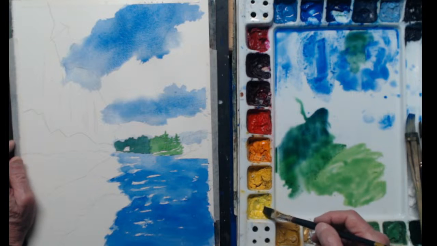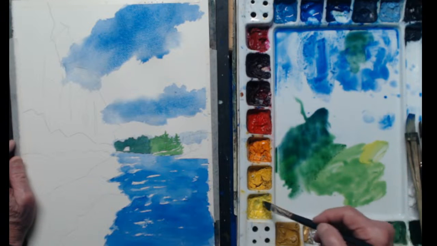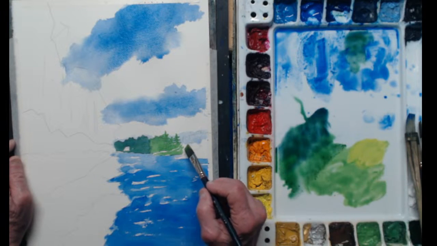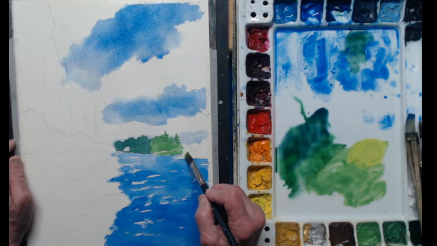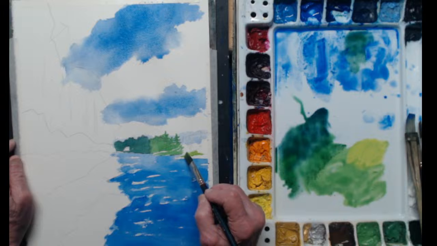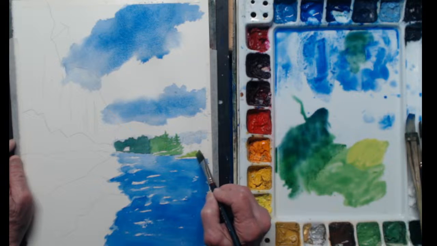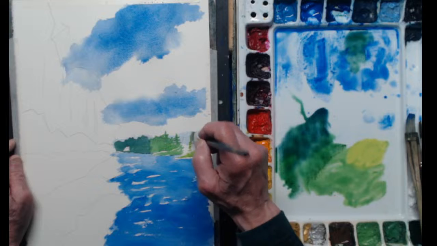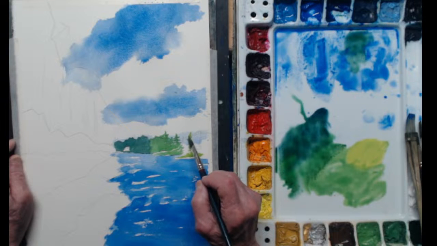I'm going to add a little yellow now to this mix. Add a little bit of yellow to this green, because this is springtime, so there are going to be some trees that are going to have spring colors, and the greens are starting to come out along the edge of the riverbank, and also the trees. So I'm going to indicate that here with a little bit of yellow green as we get closer.